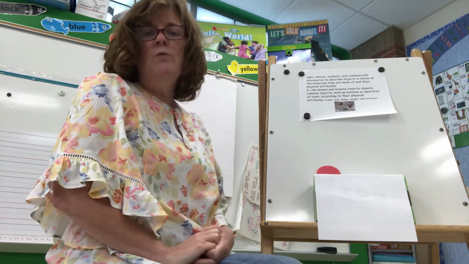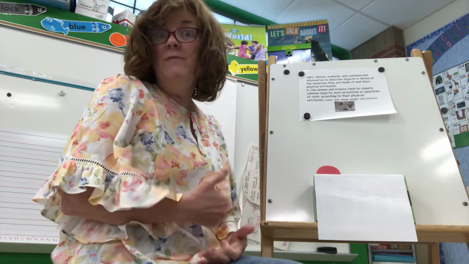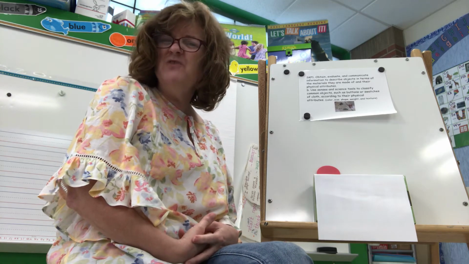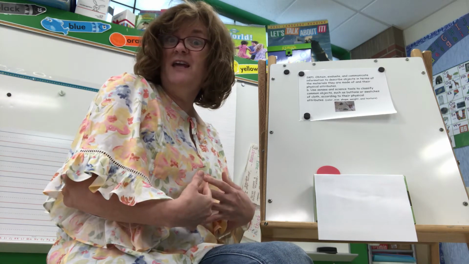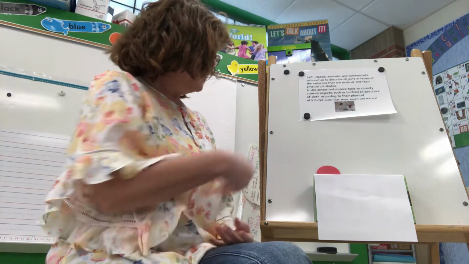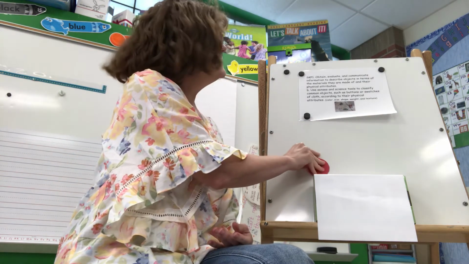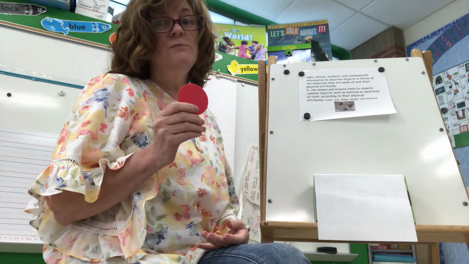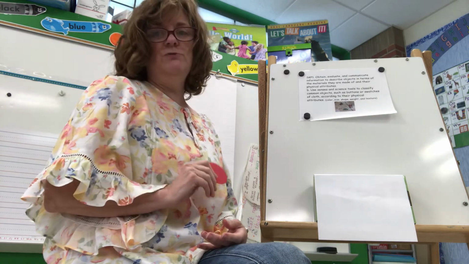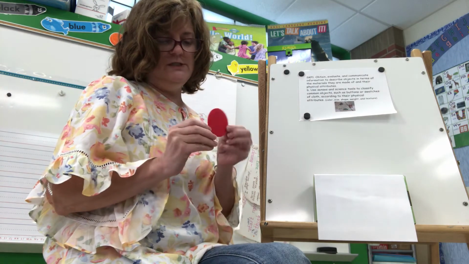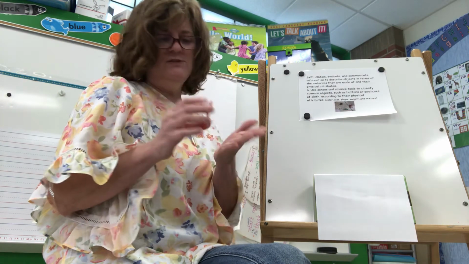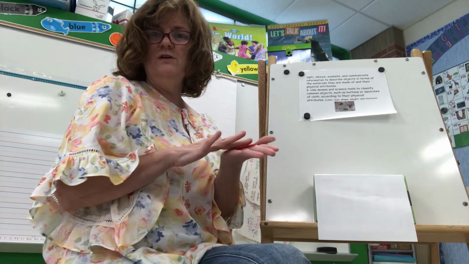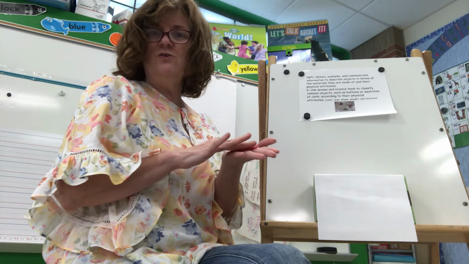Okay, so now that we've talked about what the standard means, I can show you kind of what it looks like. It would be like if I had some objects and I want to classify or sort these objects based on their attributes. The first object I have is a really smooth, flat circle.